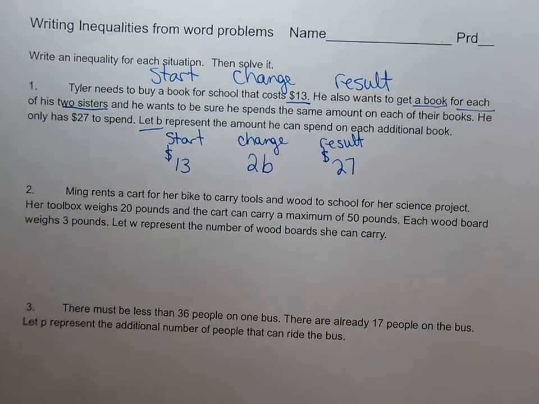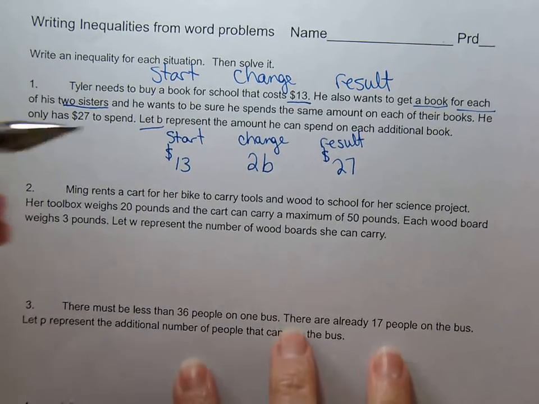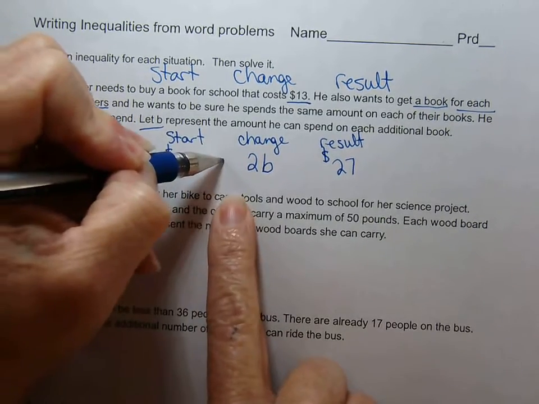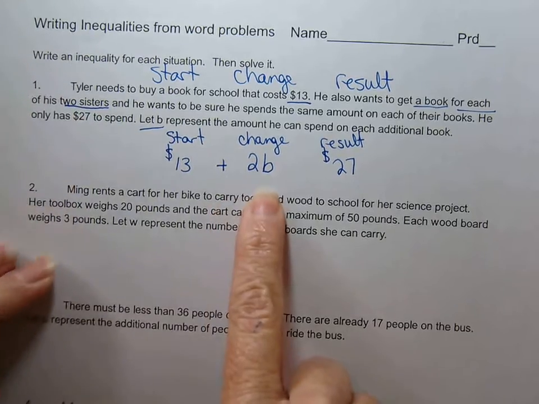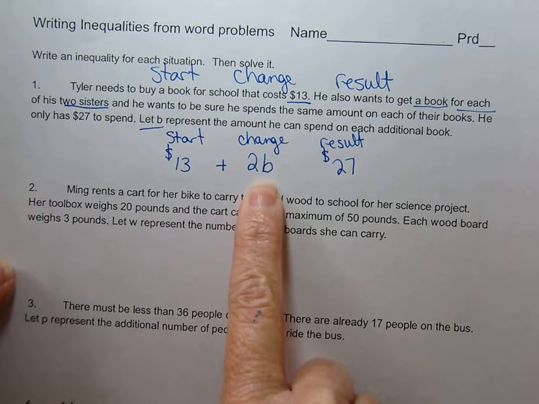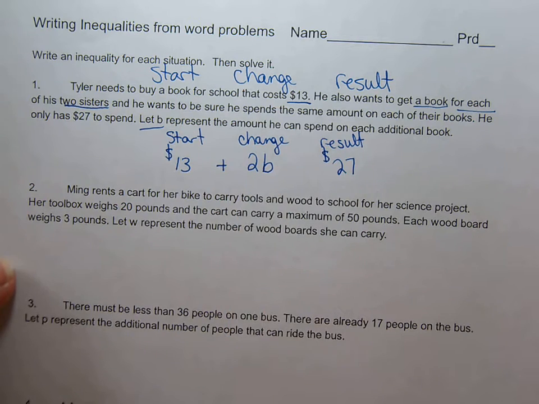But if you take another book, it's 26. He only has $1 left. But that's 2. That's for him and his 1 sister. Well, watch. He's spending 13 plus whatever it will cost for these 2 books. Now we're dealing with inequalities. This isn't an equal sign. This is where things get crazy.